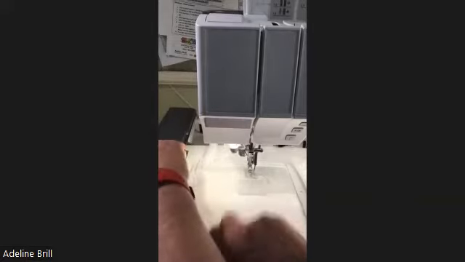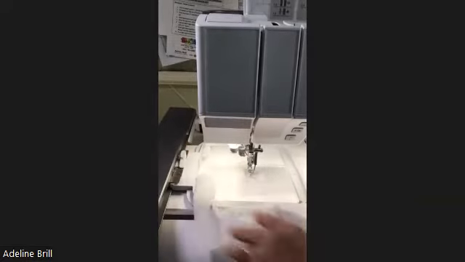And then I'm gonna go to my first color, which is the yellow gold.